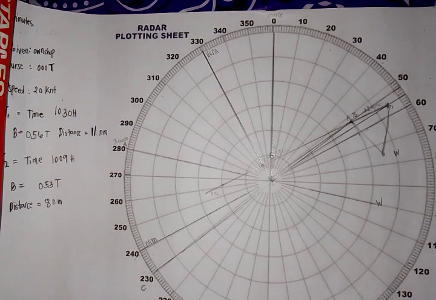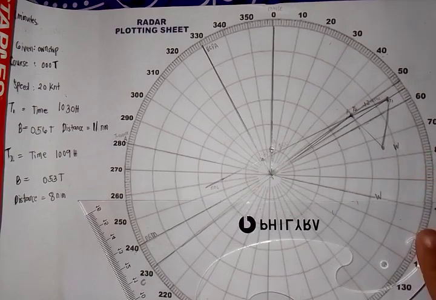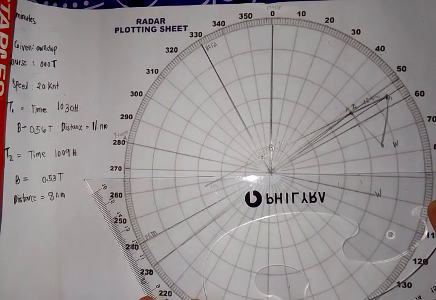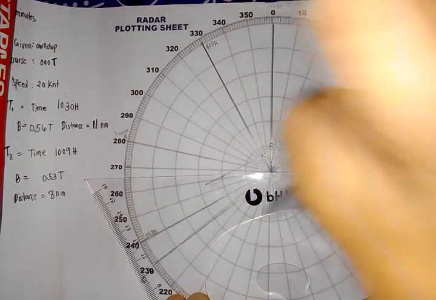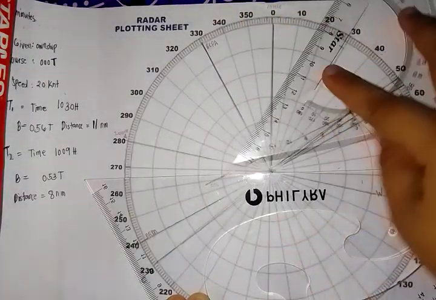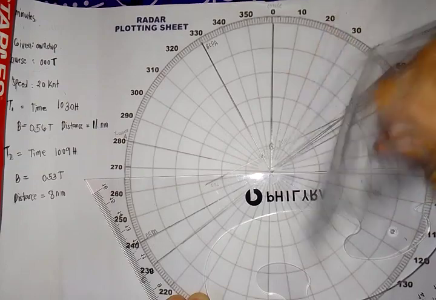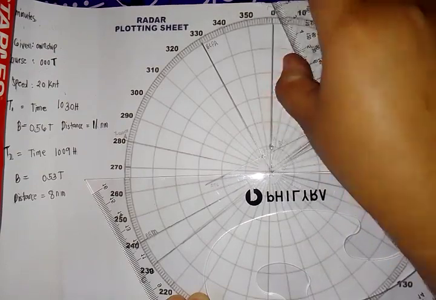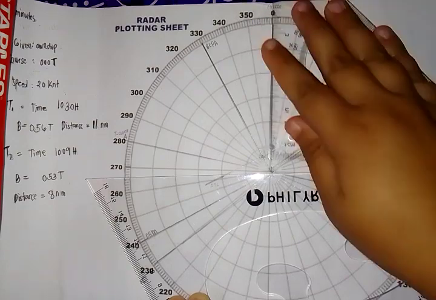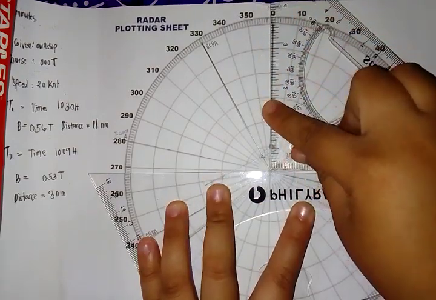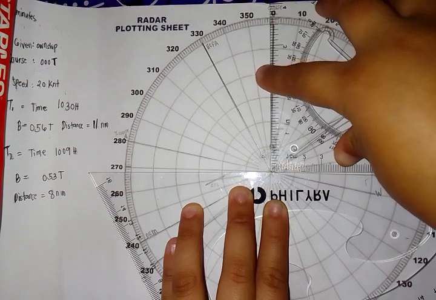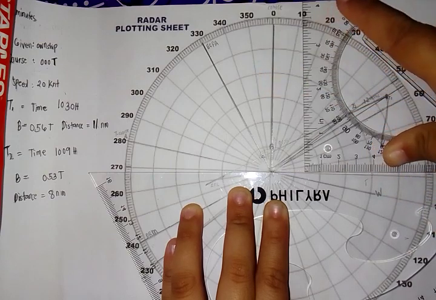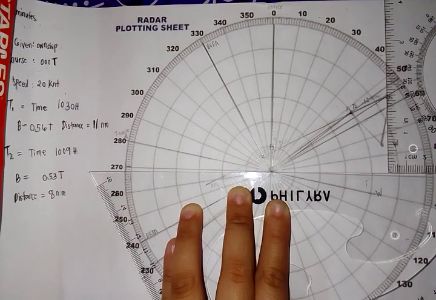To find our true course, we need to go on the middle, which is this, and to find our true course, we need to move this to target number 1. So this is our target number 1.